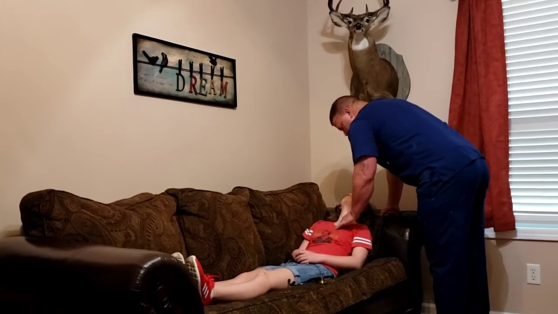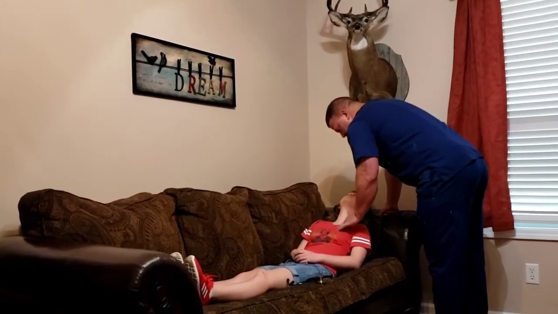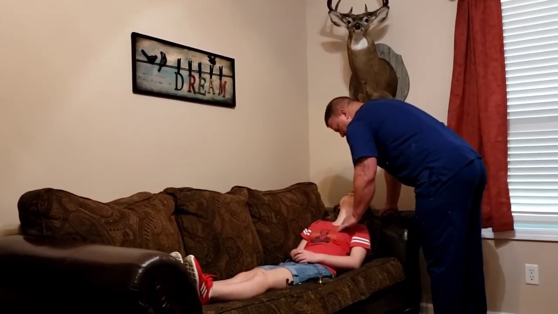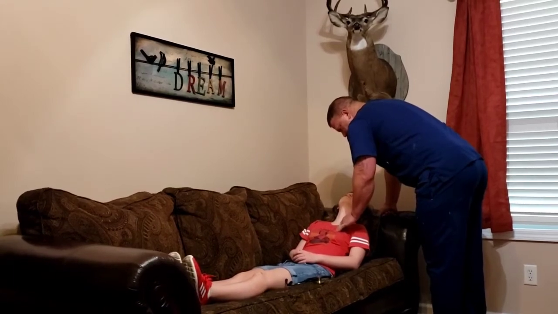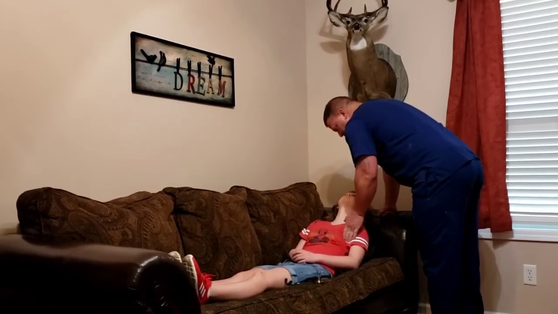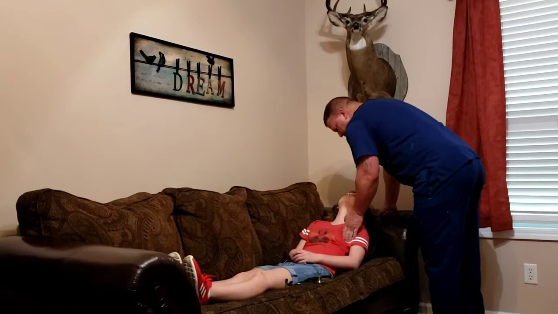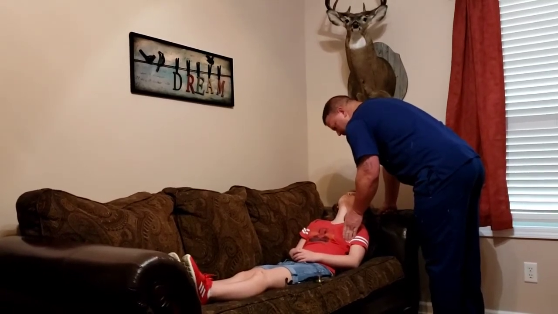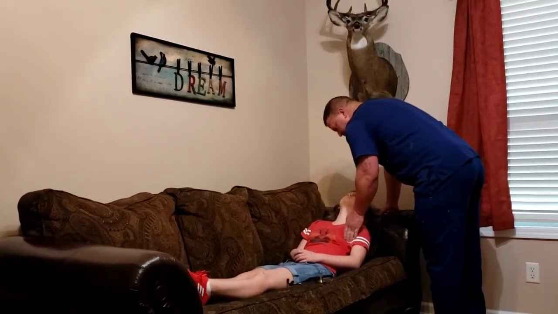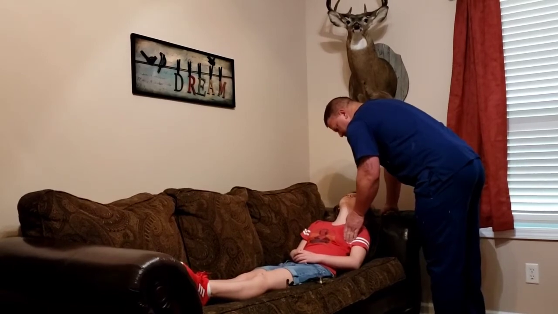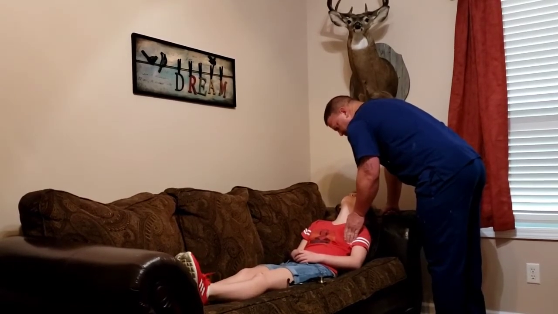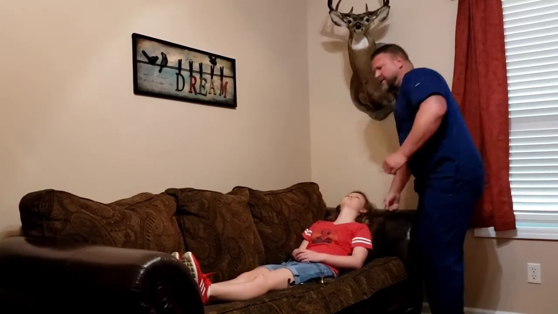The third, fourth, and fifth. I would expect to feel more at the fifth, which is the point of maximum impulse, than at the others, because this is the place of the mitral valve. Maximum point of impulse. Okay, so I feel no abnormal findings at this time.